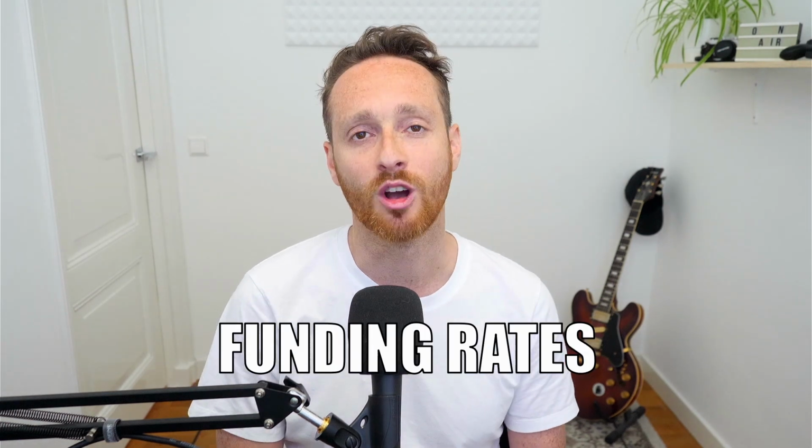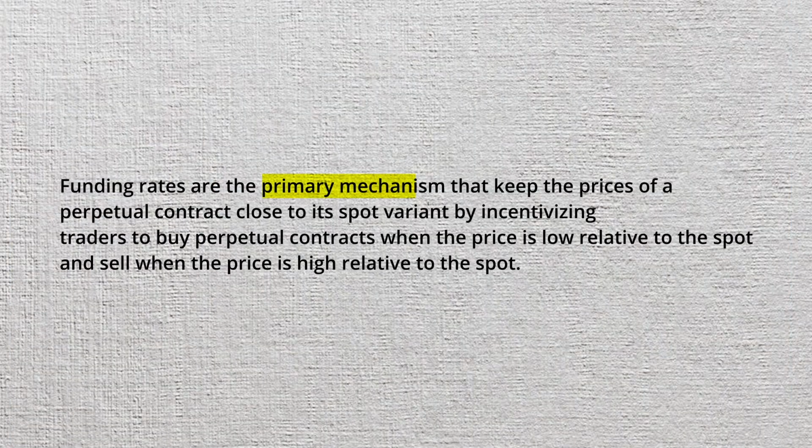But then how do you make money with this? Well, this is where funding rates come into play. You cannot just open a perpetual contract for free. Depending on the price compared to spot, you will either have to pay to keep the contract open, or you'll be getting paid to have the contract open. Funding rates are the primary mechanism that keep the prices of a perpetual contract close to its spot variant. They do this by incentivizing traders to buy perpetual contracts when the price is low relative to the spot and sell when the price is high relative to the spot. If that sounds confusing, don't worry, I will use my insane drawing skills and explain it a bit better.